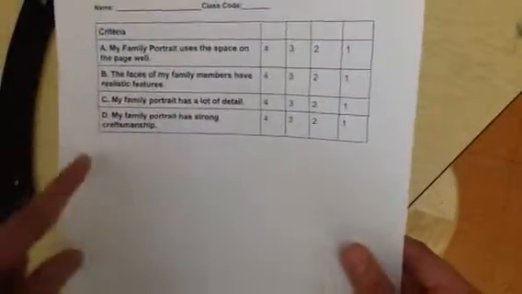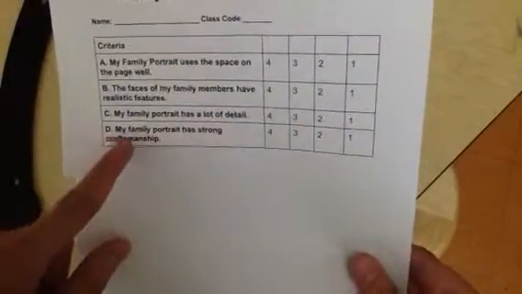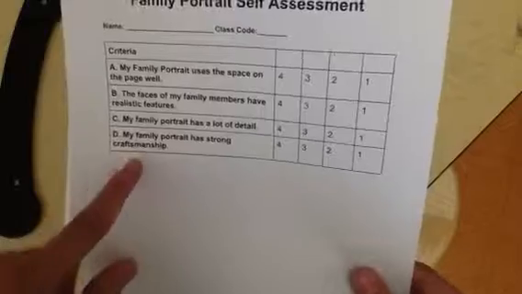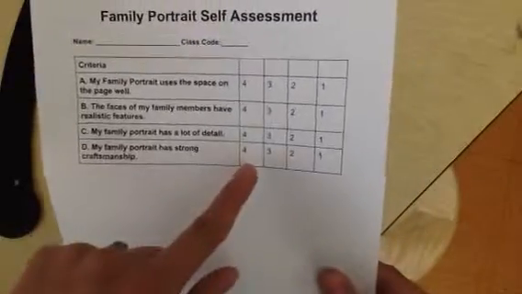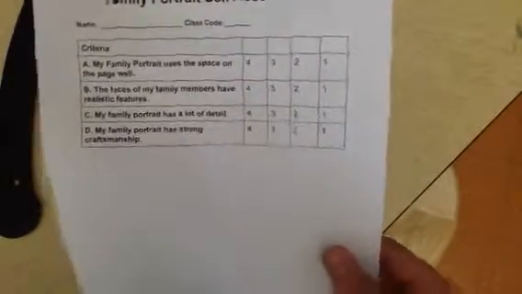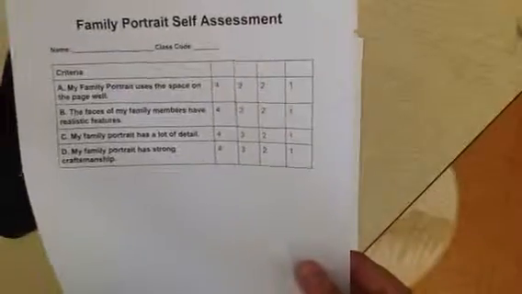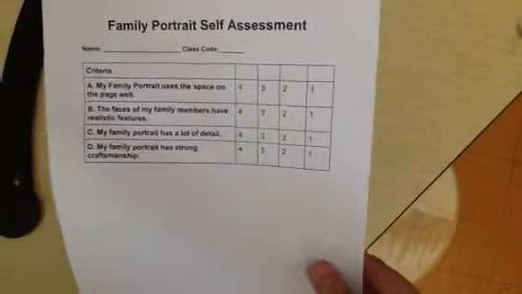The last criteria is D, my family portrait has strong craftsmanship. You would either give yourself a 4, 3, 2, or 1 using the craftsmanship rubrics that are located in the drawing and the painting center.